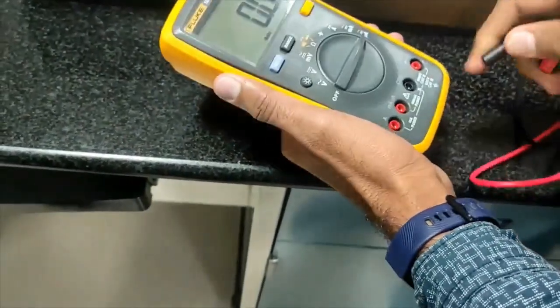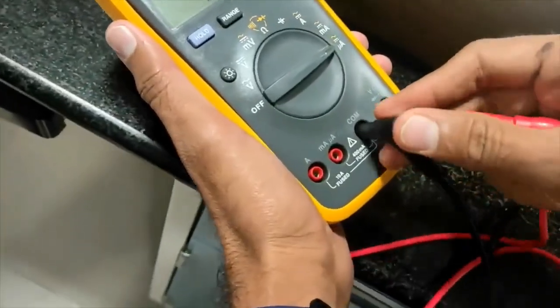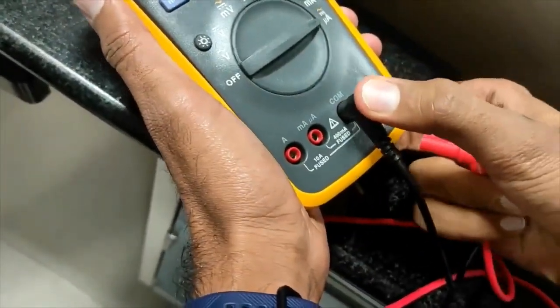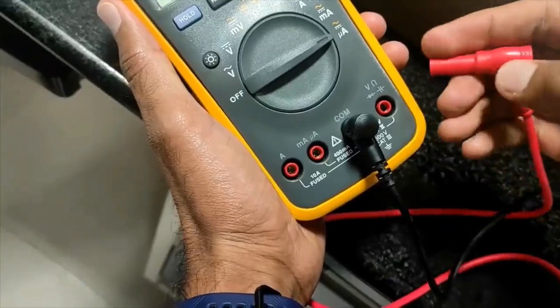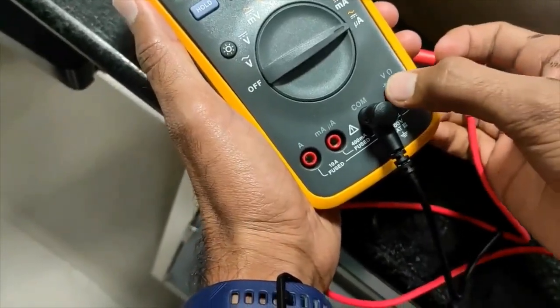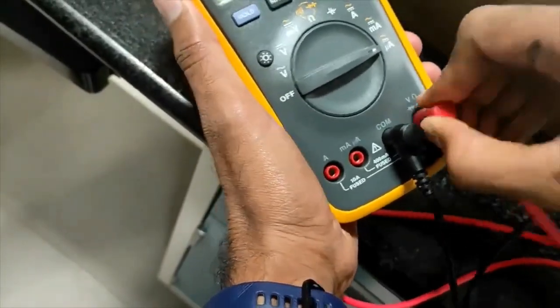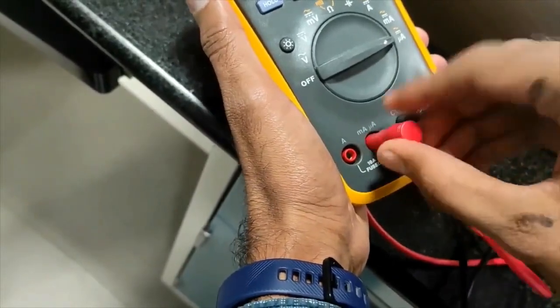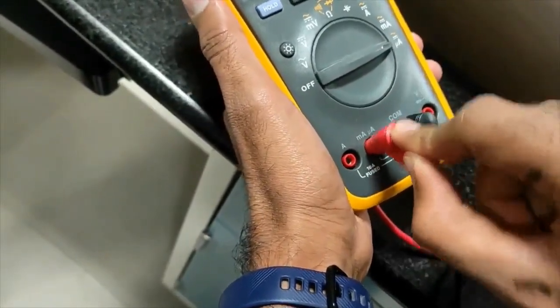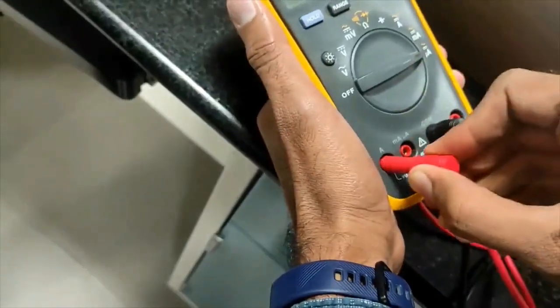These are the nodes. The first is the common node, which is negative, or you can say it is ground. You can connect this black wire here. And when you measure the voltage or resistance, you have to connect this red wire here. When you want to measure the current, then you have to connect this red wire here in milliampere and microampere. For ampere, you can connect here.